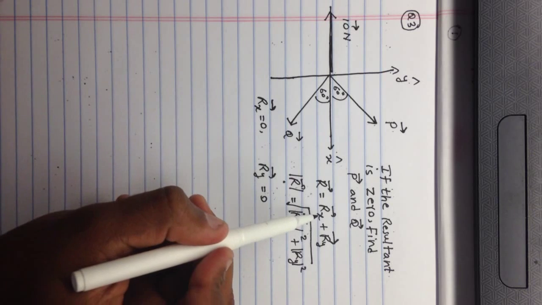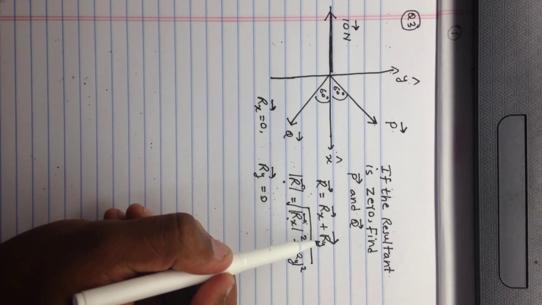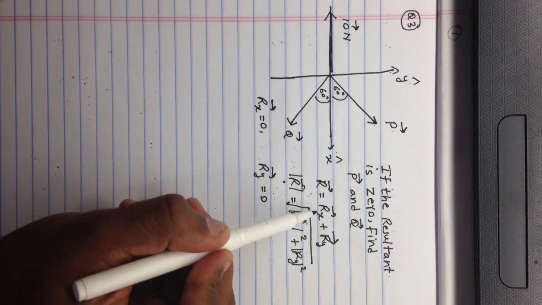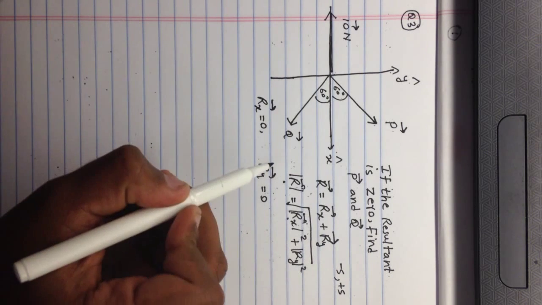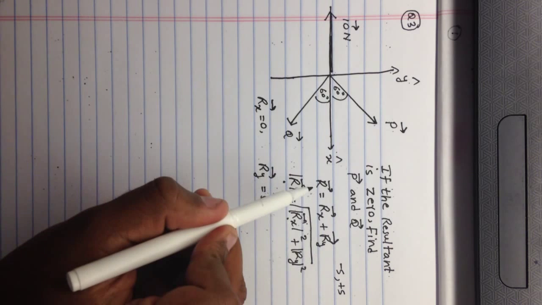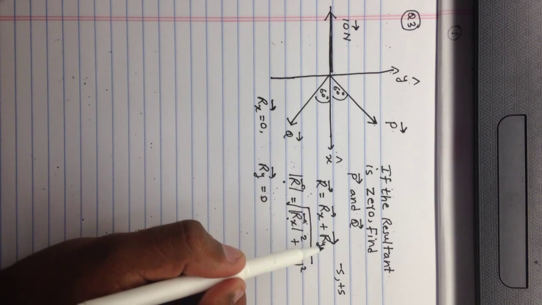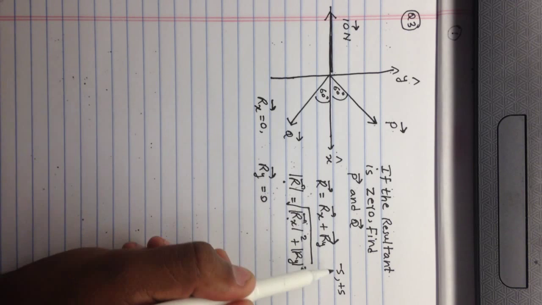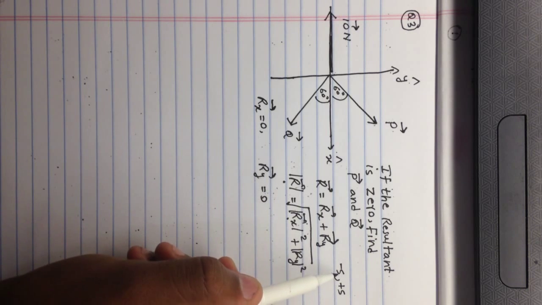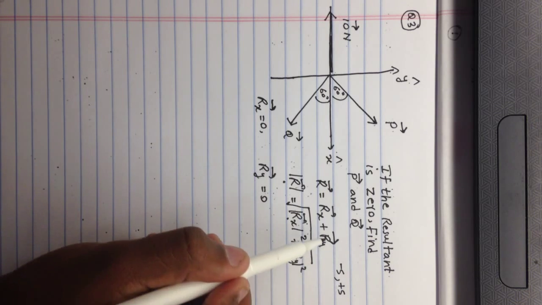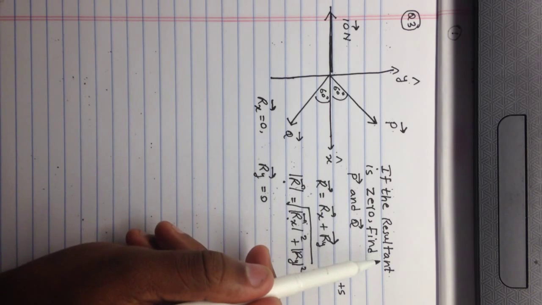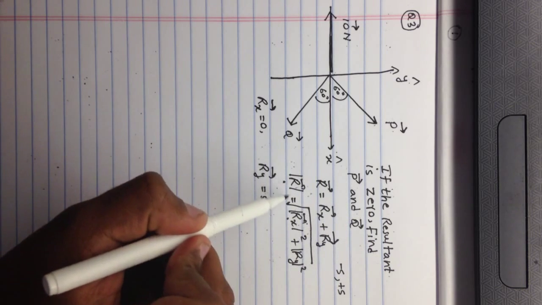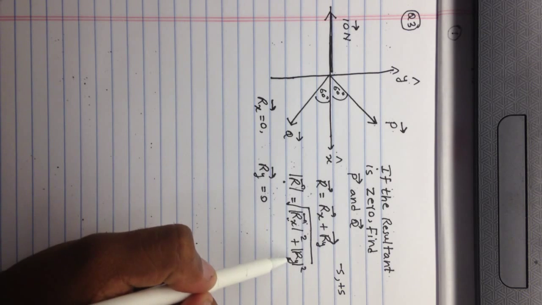You may think that if Rx and Ry are opposite, let's say -5 and +5, the resultant vector is 0. That is not the case. You don't add vectors like numbers. For the resultant vector to be 0, Rx and Ry should be 0.